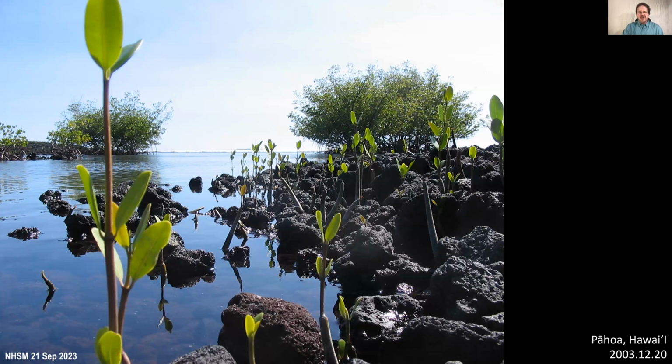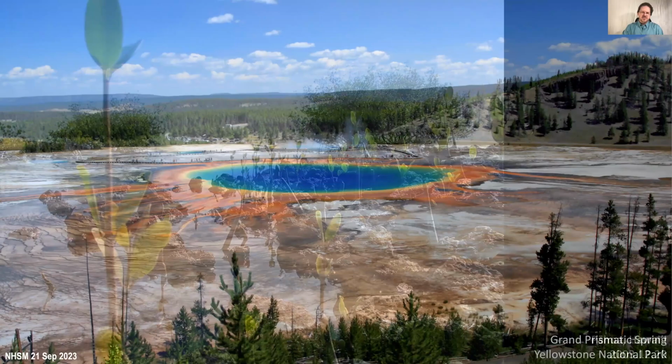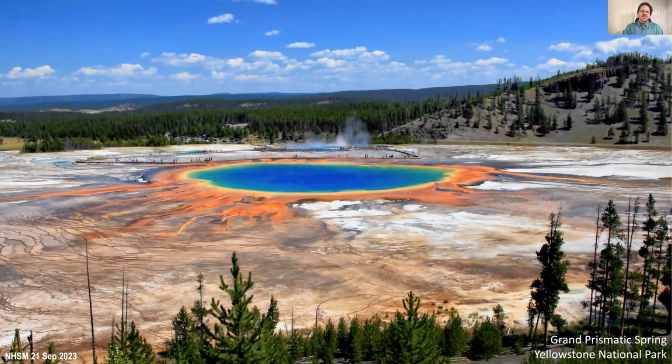But one of the things we've come to realize is that life thrives on adversity. It may be bad for the individual organism, but it's great for the species. And so we started discovering life in very adverse places. And this is an example. This is Grand Prismatic Spring in Yellowstone National Park.